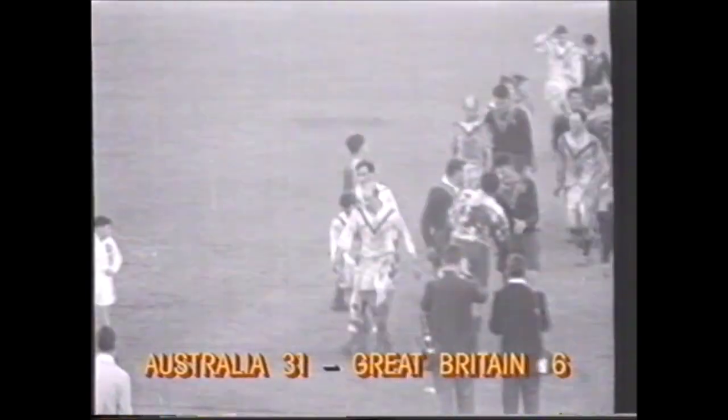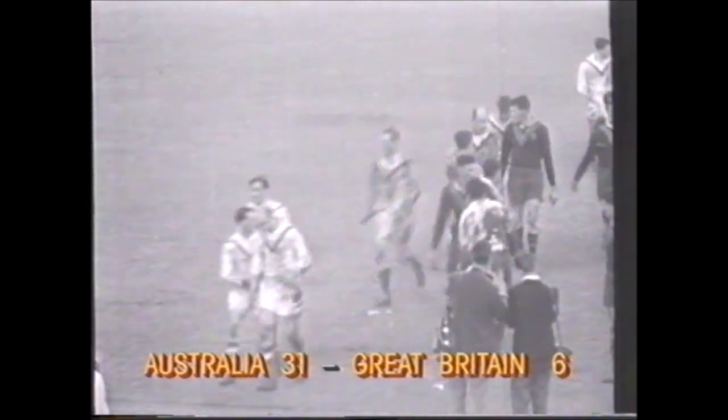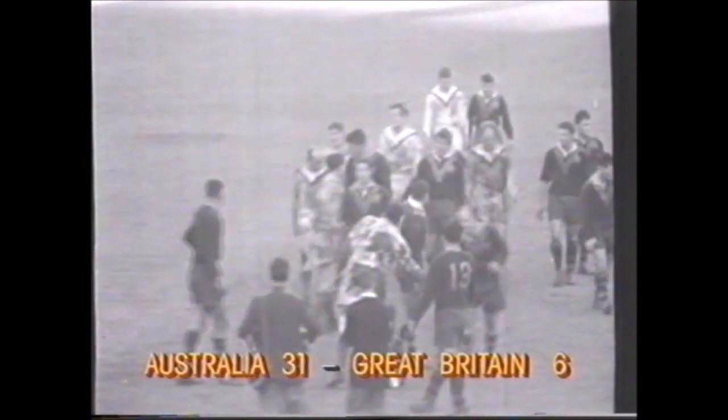The British team had been rated the best to ever visit Australia, an indication of the quality of the Australian victory.